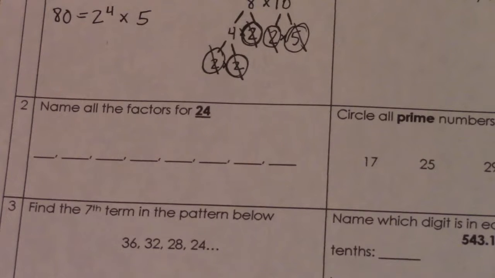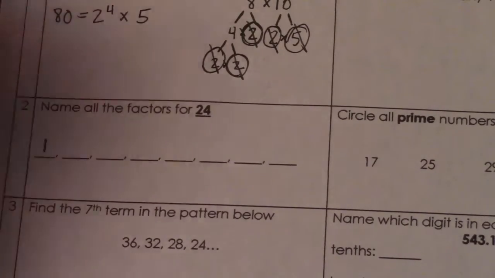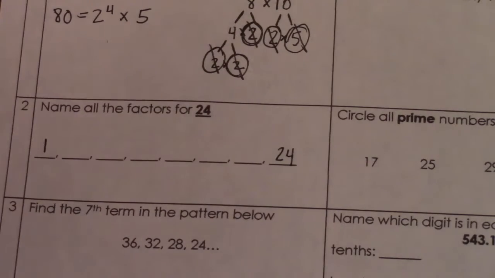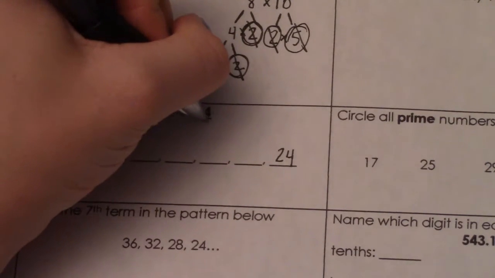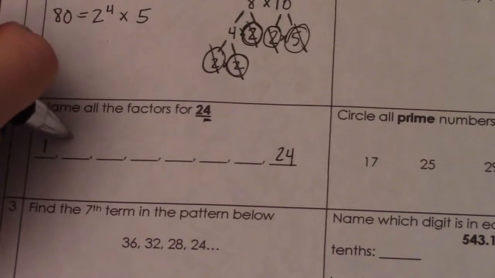And factors are just numbers that you multiply together to make another number. So if I multiply 1 times 24, I will get 24, because anything times 1 is itself. I see that this in the ones place, it's an even number, so I know that it's going to have a factor of 2.